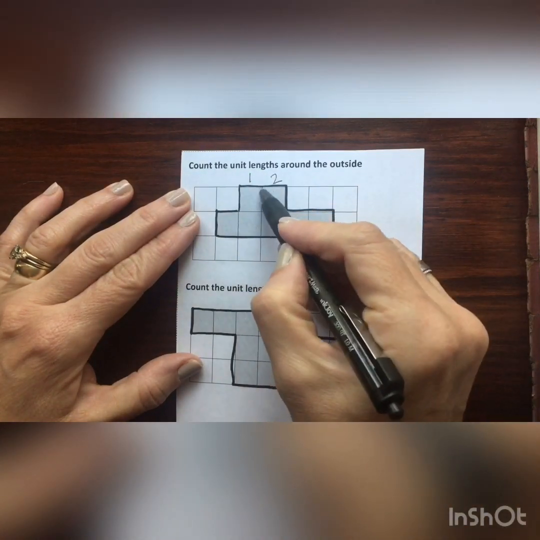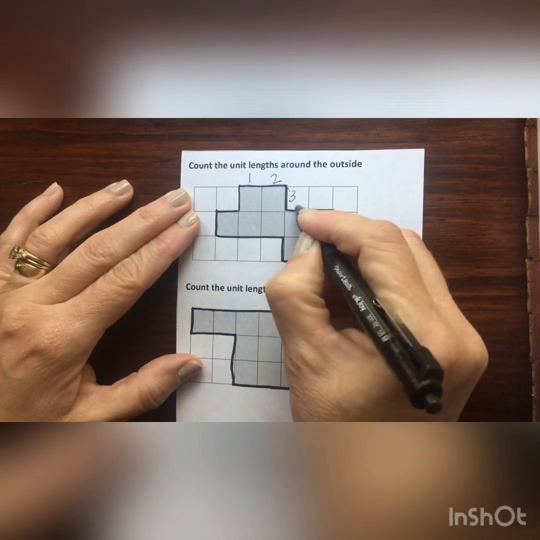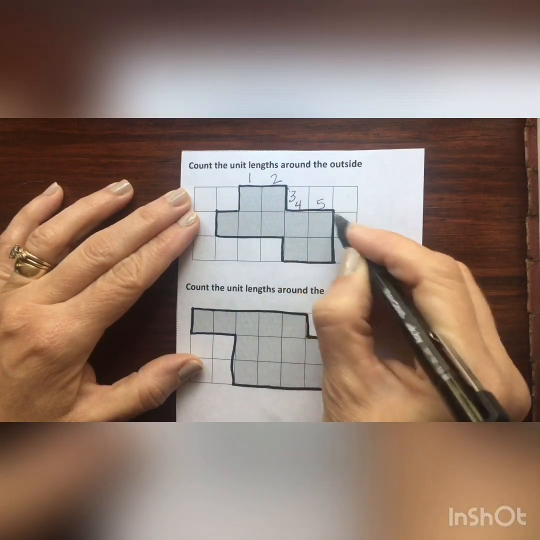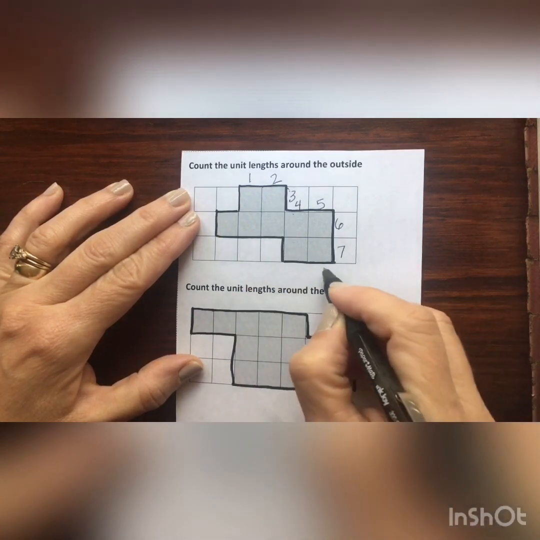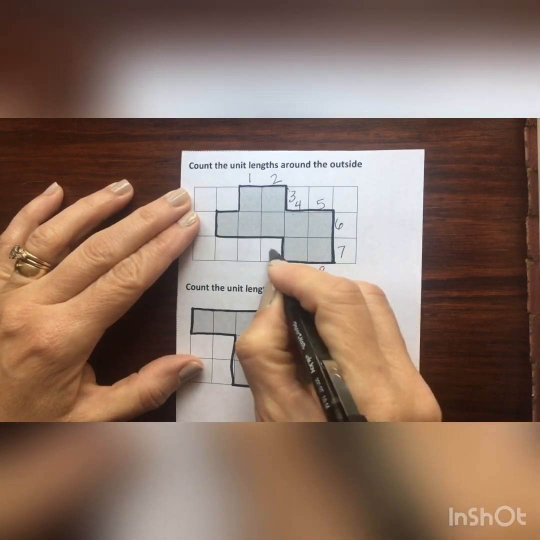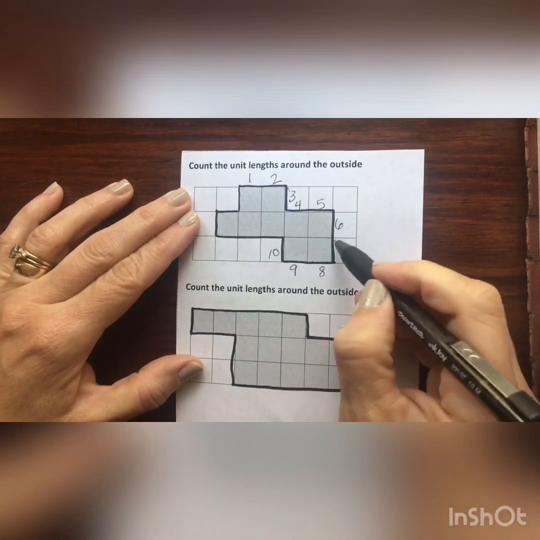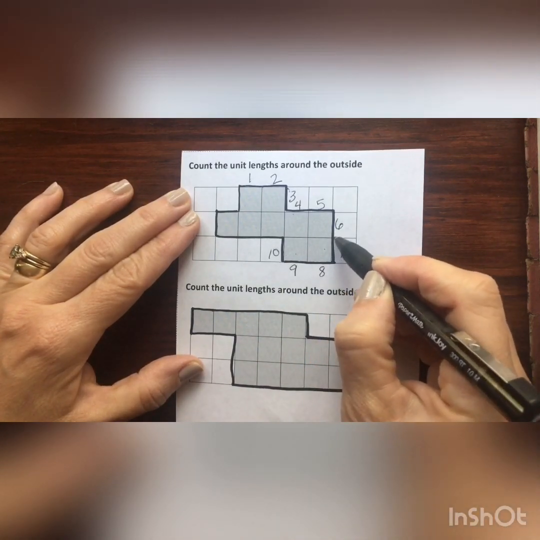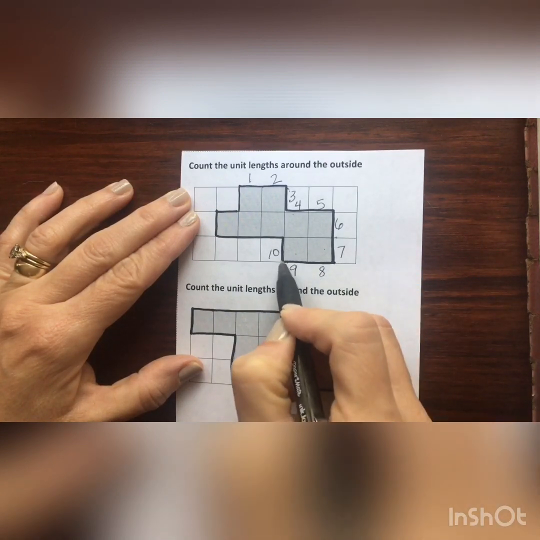So here's 1 unit, 2 units, 3 units from there to there, 4 units, 5 units, 6, 7. Again, I'm making my way all the way around. 8, 9, 10. Now notice I'm not counting blocks. I'm counting sections, distance from here to here. So here's 7, 8, 9, 10.